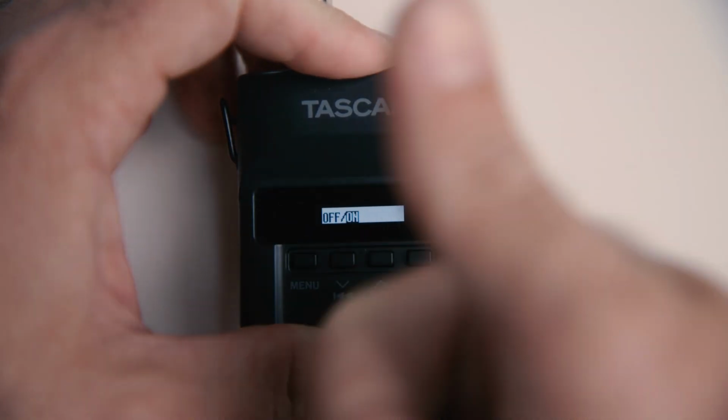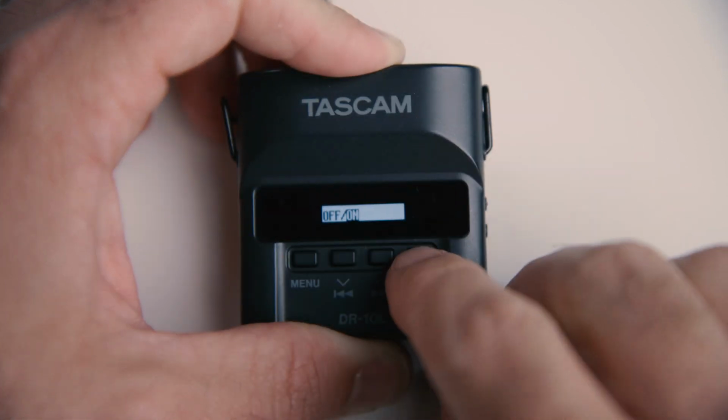So bypassing that, dual record, this is what I just talked about. I always keep this on, and the reason is, at all times, it is recording a backup track 6 decibels below what the main signal is.